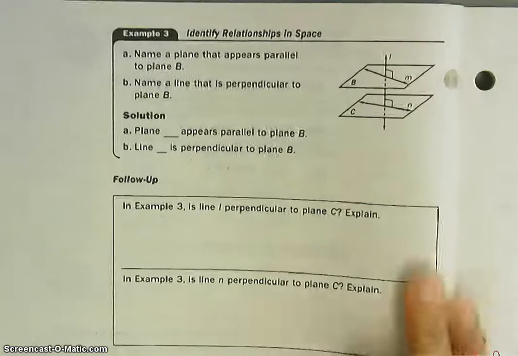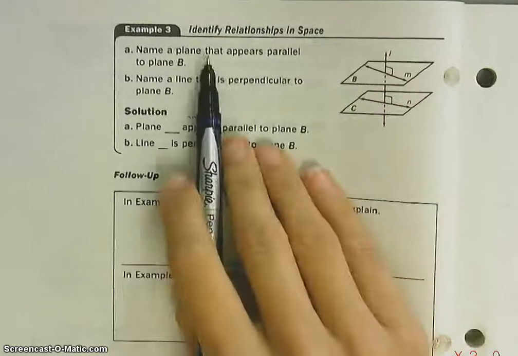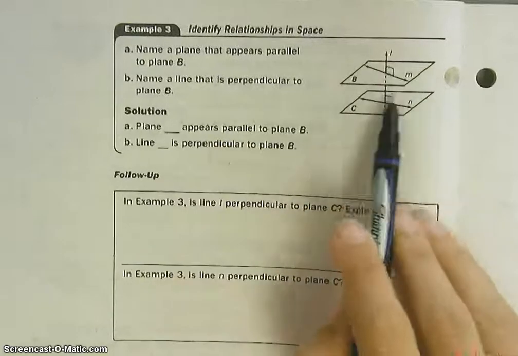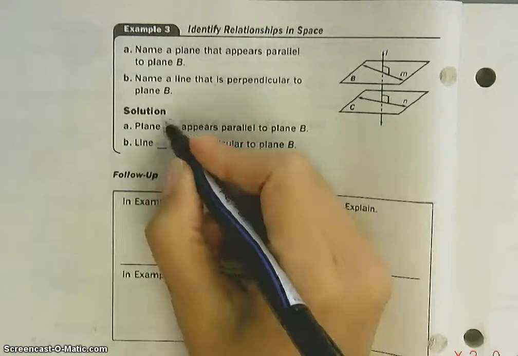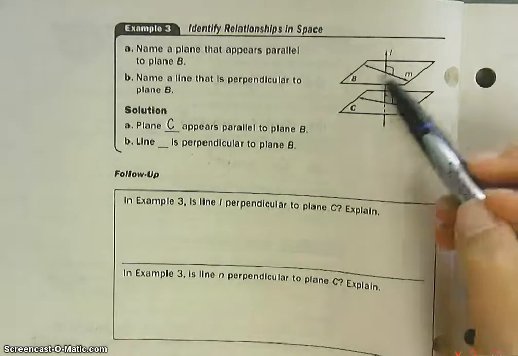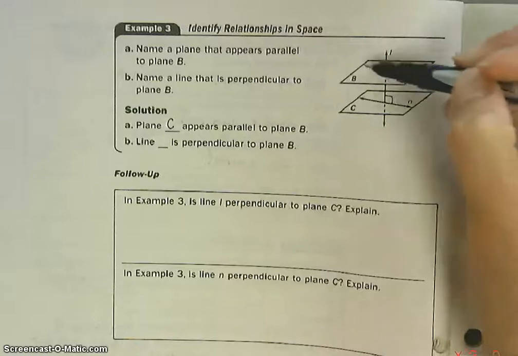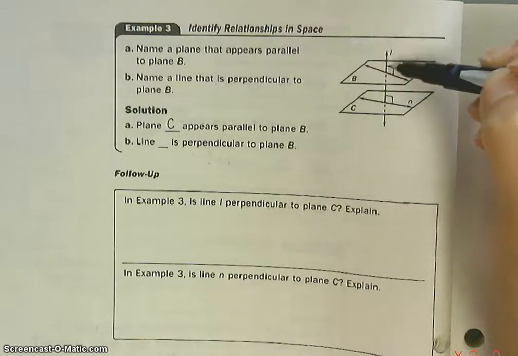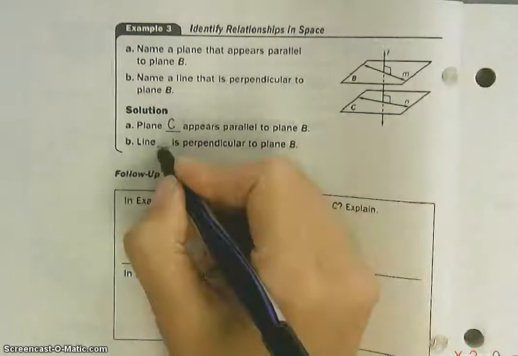Now we're talking about parallel planes. Name a plane that appears to be parallel to plane B. Well, here's plane B. It looks like plane C is parallel. It's never going to touch it. Name a line that's perpendicular to plane B. Well, here's plane B. Notice M is in plane B. L is perpendicular. L is making the right angle with B.